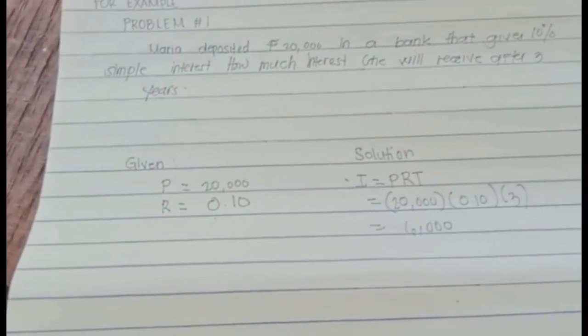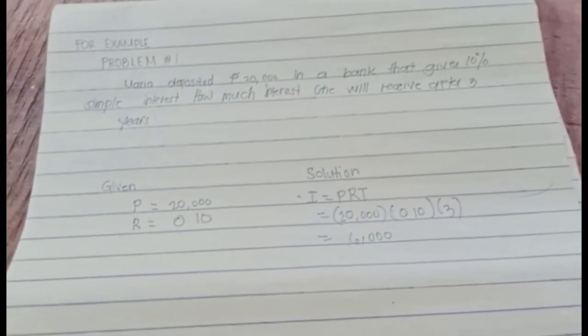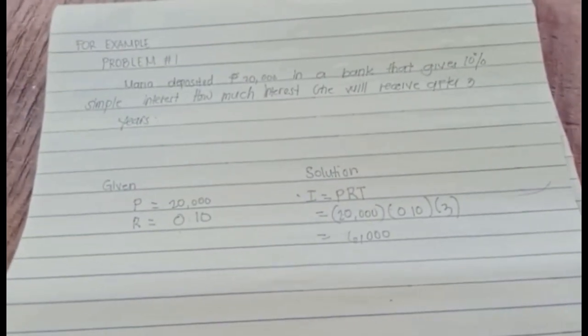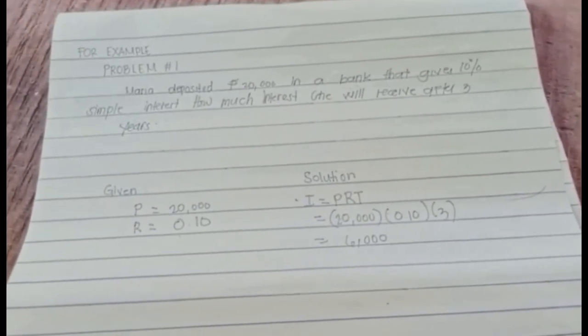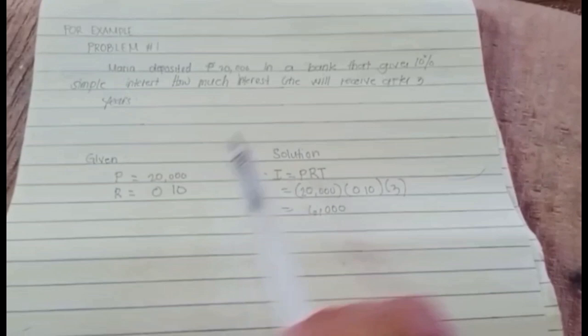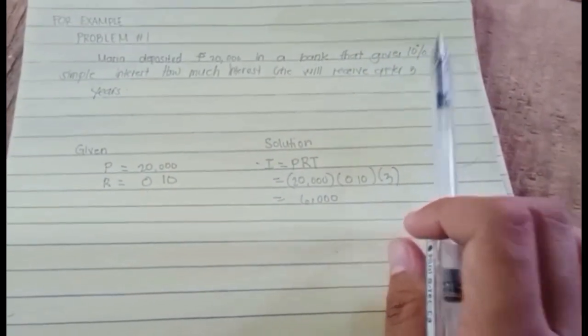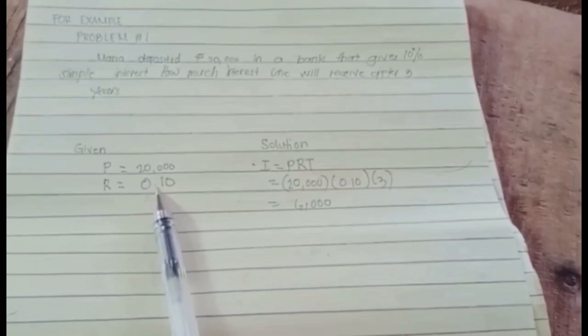Ibig sabihin sa deposit, this is the original amount. Usually naman, meron kayong nakita na malaking P, this is the principal. Be careful, minsan yung interest. The given P equals 20,000. So, ang rate, 10% divided by 100. The answer, the rate is 0.10.